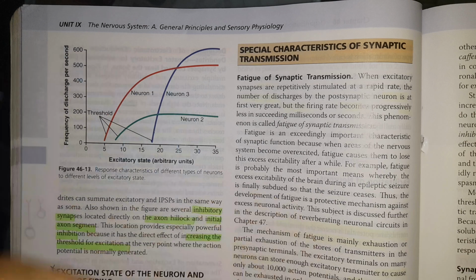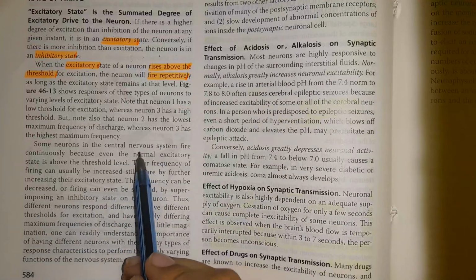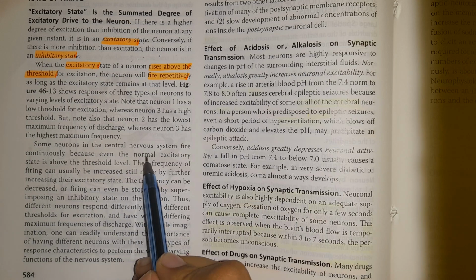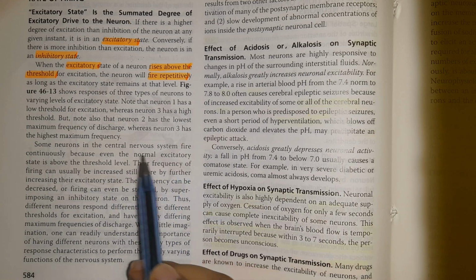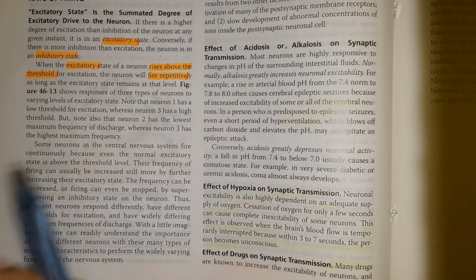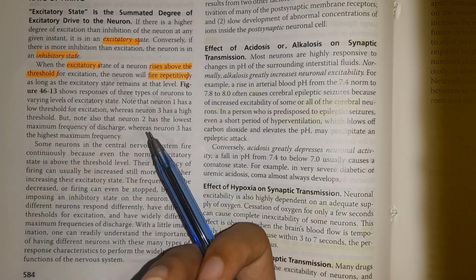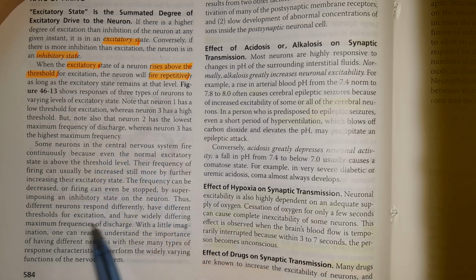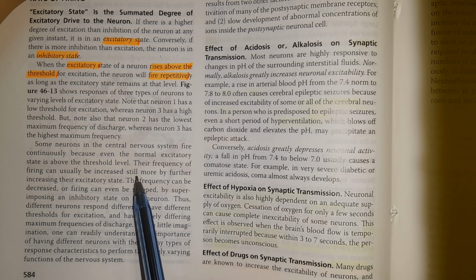Now they are explaining that in the central nervous system, there are some neurons that are in the normal excitatory state. That is, they are excited at all times. And why is that important? Because it keeps us awake, like the reticular formation. It keeps us awake at all those times. But whenever we are sleeping, this reticular formation stops working.